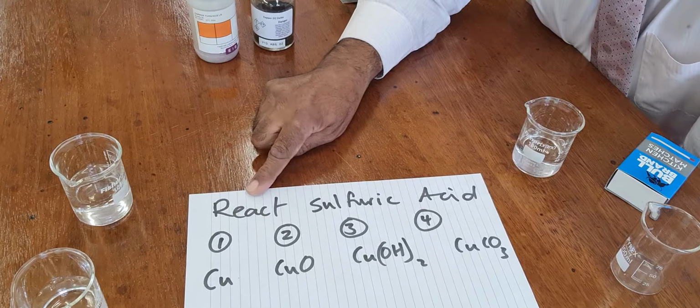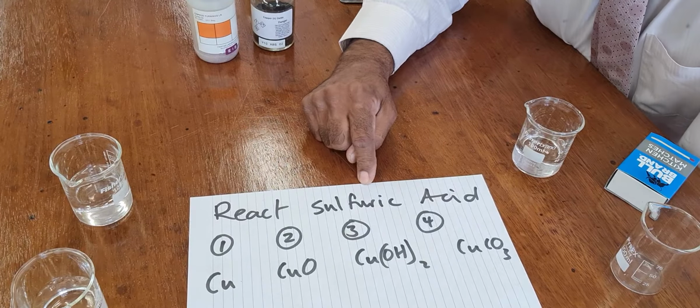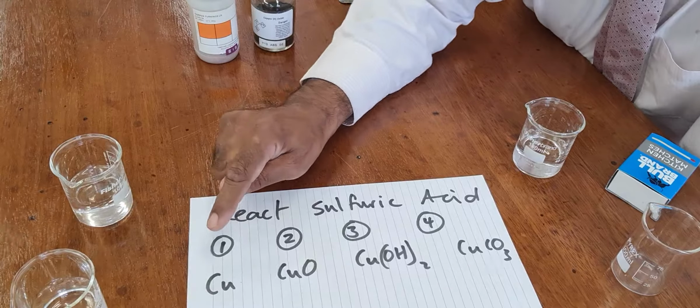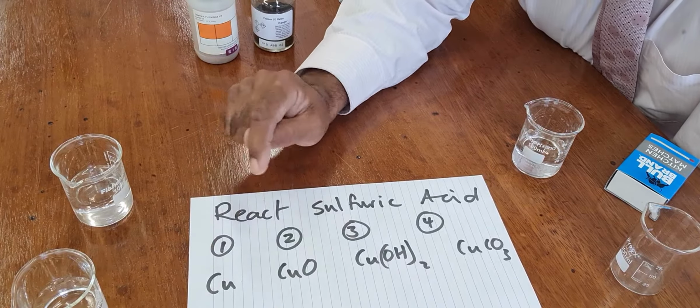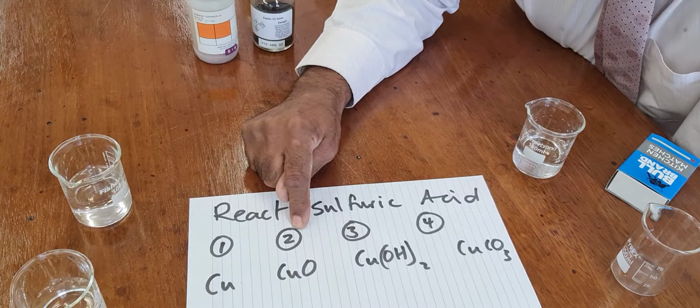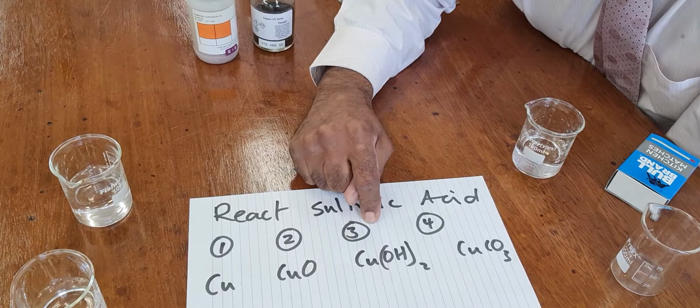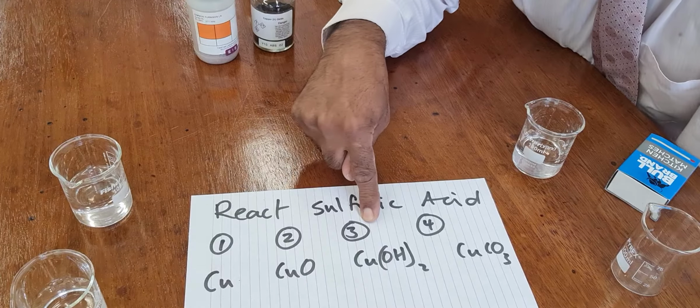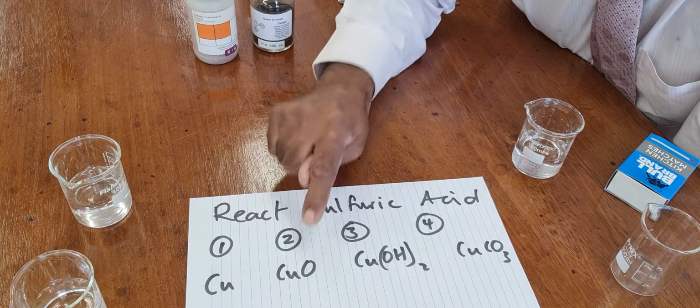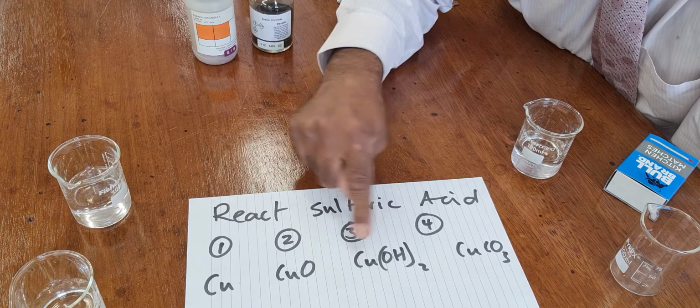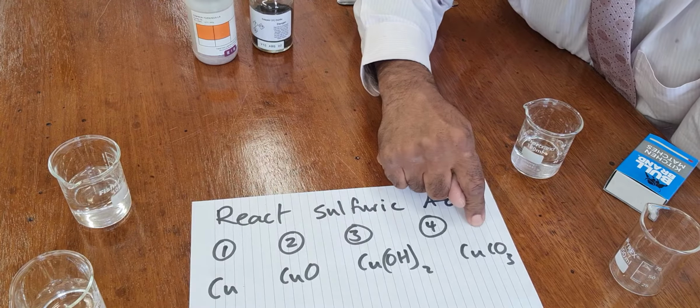I want to react sulfuric acid with either copper, that's a metal, copper oxide, which is a base, copper hydroxide, which you might think is an alkali, but it's not, it's just a base, and copper carbonate.